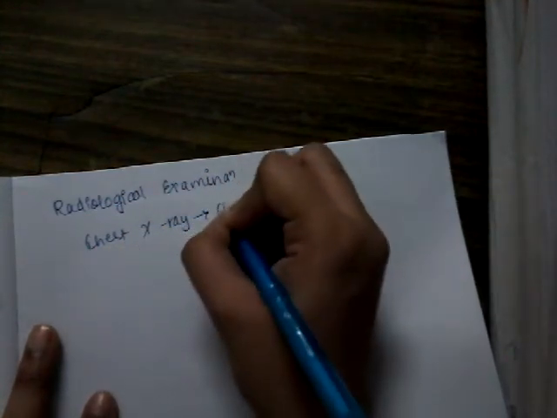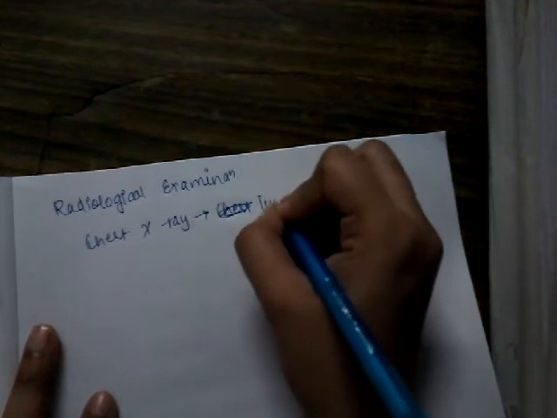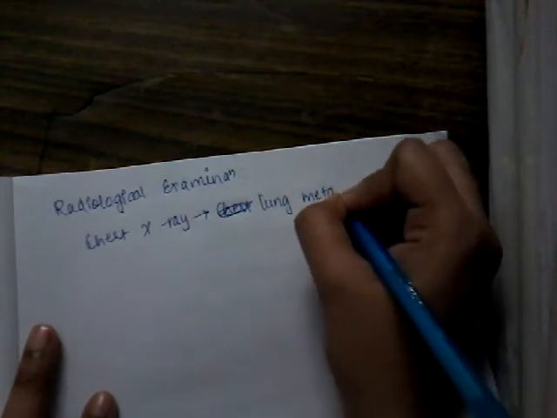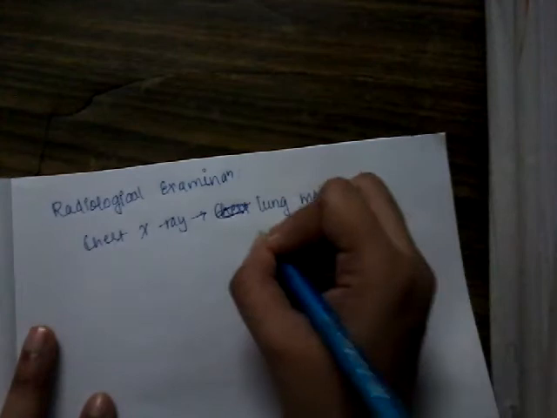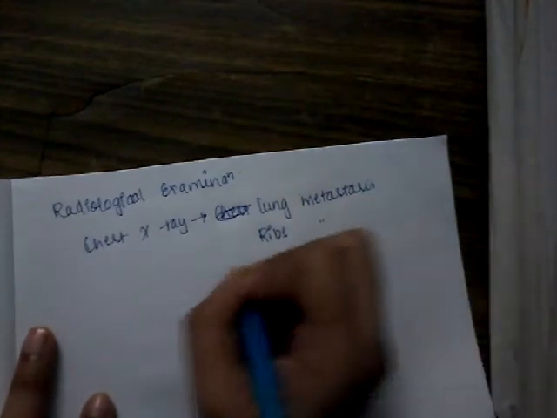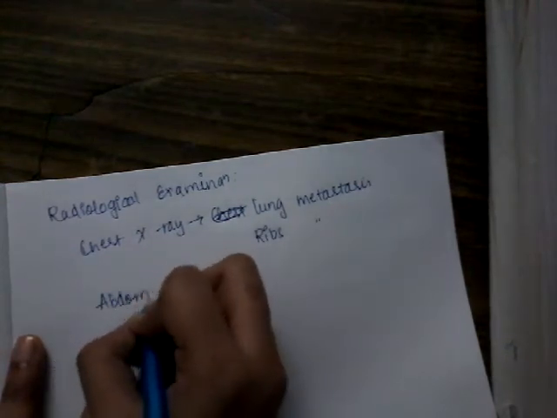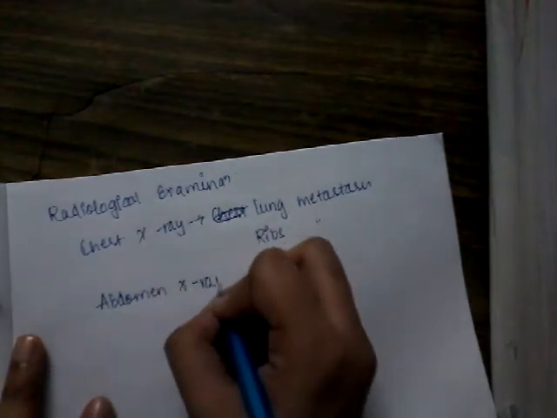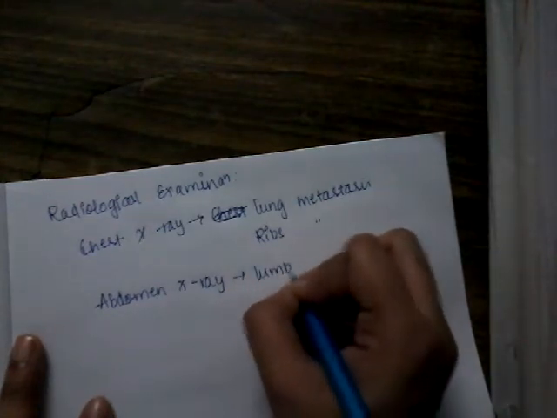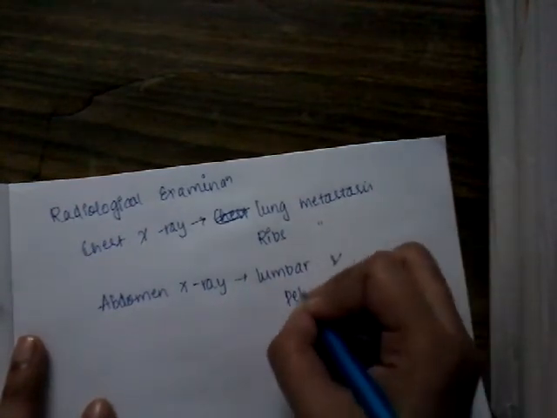What radiological examinations do you do? Number one, you do a chest X-ray for chest metastasis, lung metastasis, and also rib metastasis, because it primarily involves bone. And then you do an abdomen X-ray for lumbar and pelvic bone metastasis.